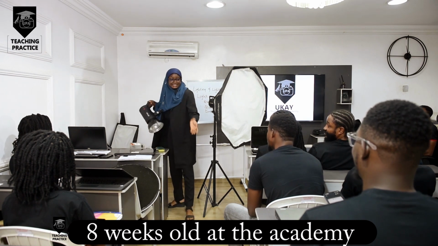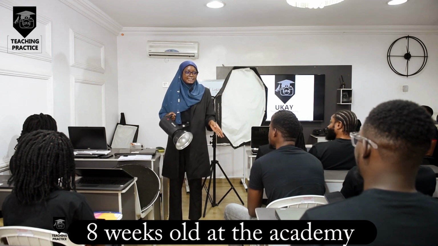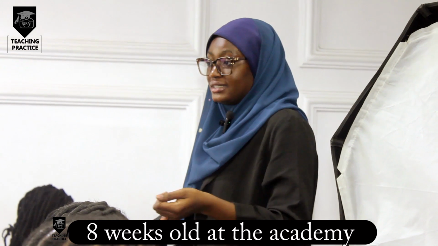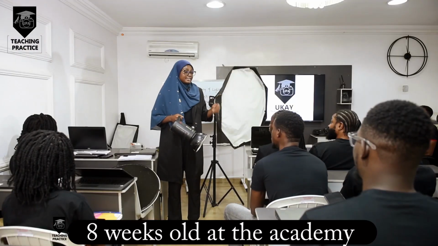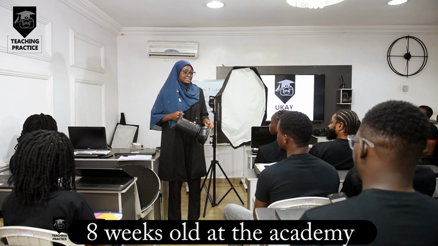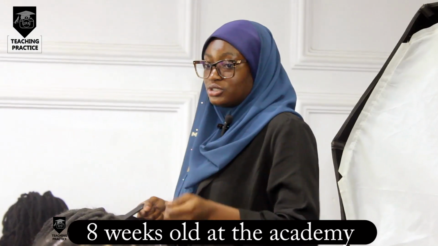Okay, so I said natural light, I said artificial light. This is part of the artificial light. This is a continuous light. You know, a studio light only operates when you trigger it. It has a trigger sensor, so when you slave it together, it activates when you take a picture. So this is a continuous light. It works continuously, it doesn't need the trigger, it keeps working.